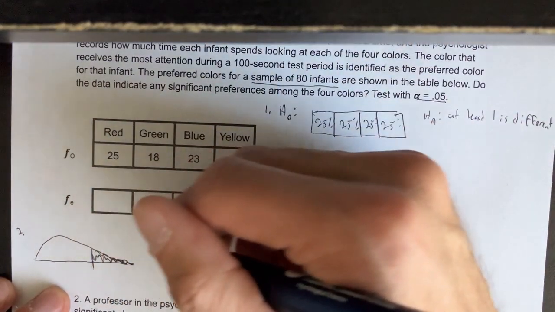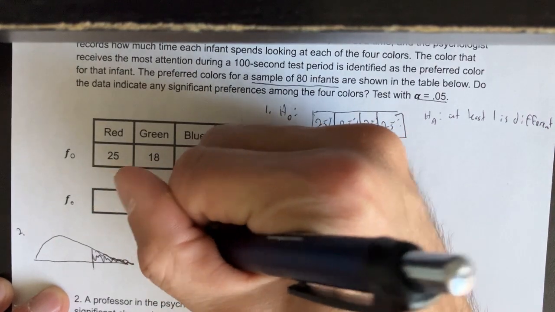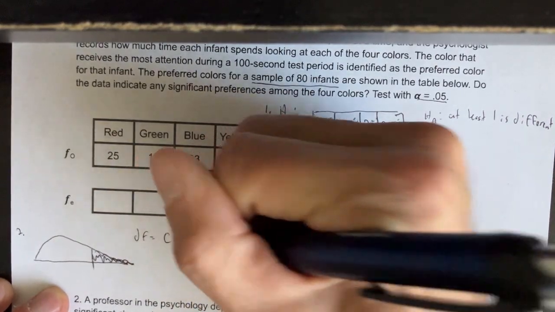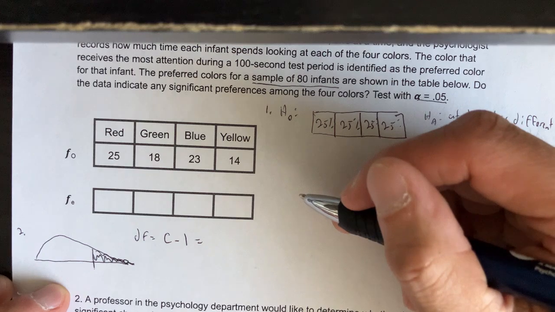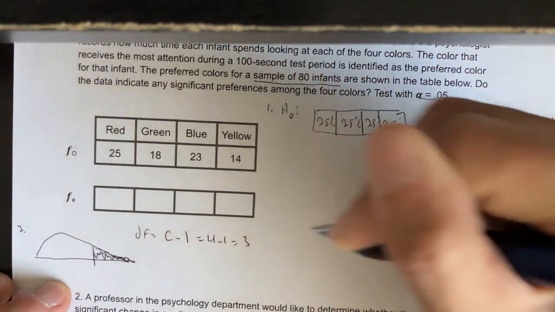And so degrees of freedom is actually the number of categories minus 1. So we have 4 categories here, so that's 4 minus 1 equals 3.